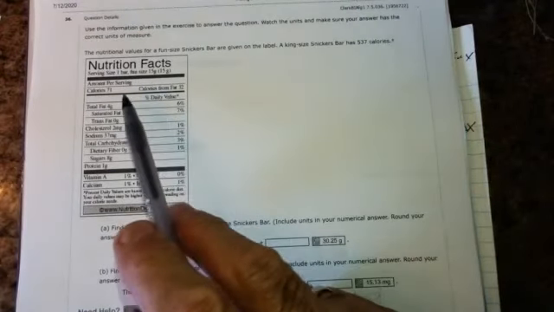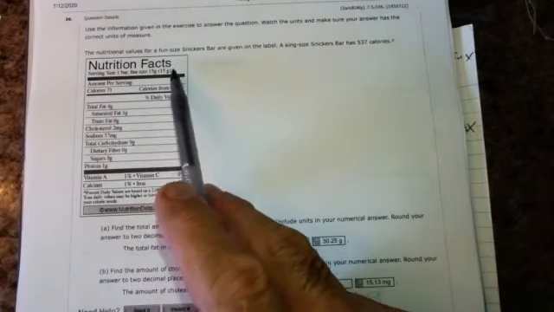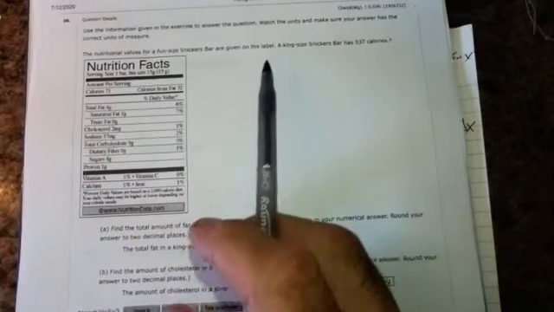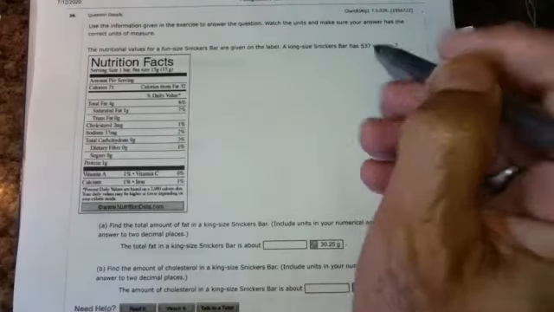nutrition fact, all the numbers are given here. It said use the information given in this exercise to answer the following question. Watch the units and make sure your answer has the correct units of measure. Nutritional value for a fun size Snickers bar are given. A king size Snickers has 537 calories.